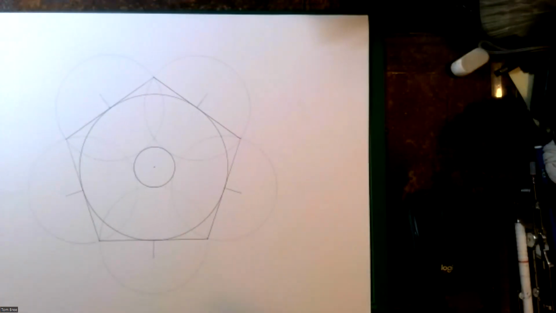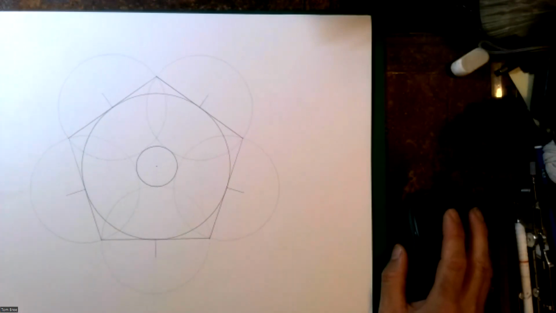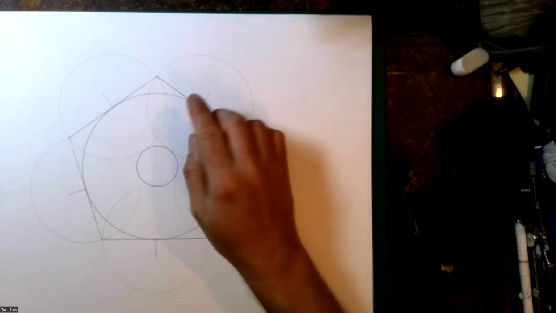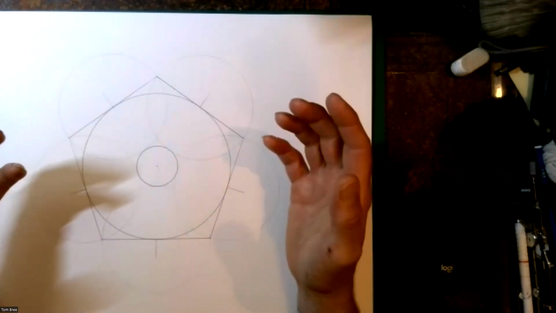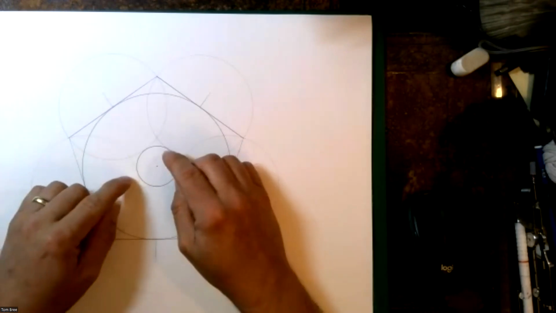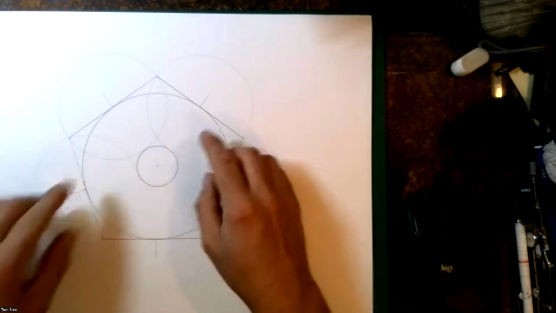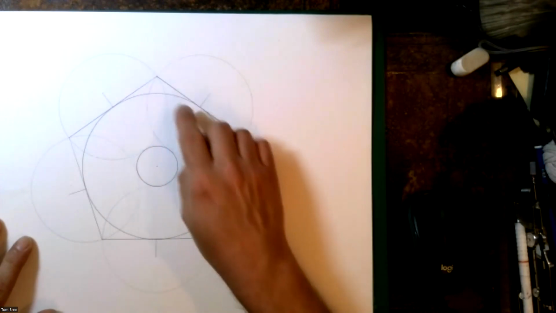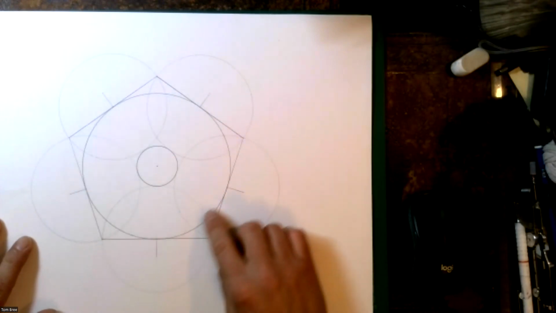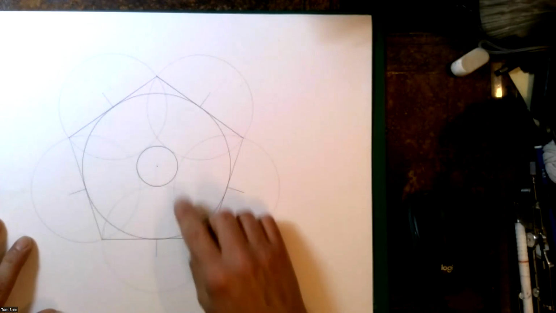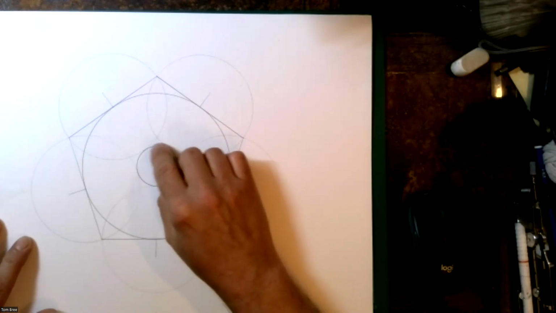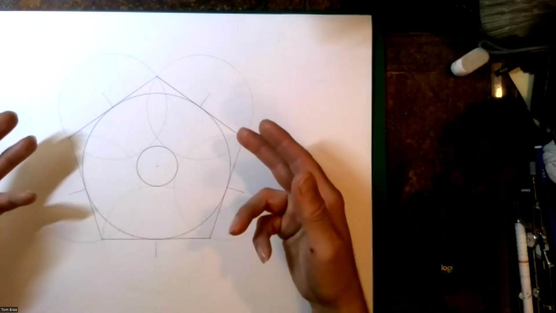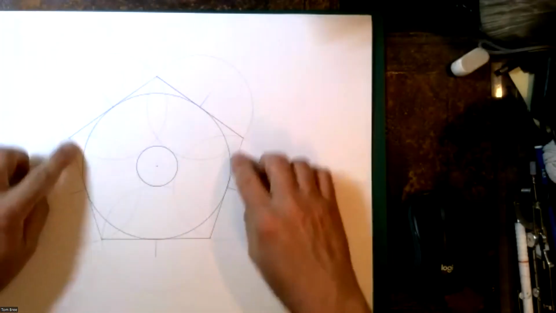Now, I said in the diagram that the diameter of the Earth is 11 and the diameter of the Moon is 3. And that's what we have here. So within this pentagon, we have this circle, which has a diameter of 11, and this circle has a diameter of 3. Now you can see the size of these two circles is coming from the pentagon.